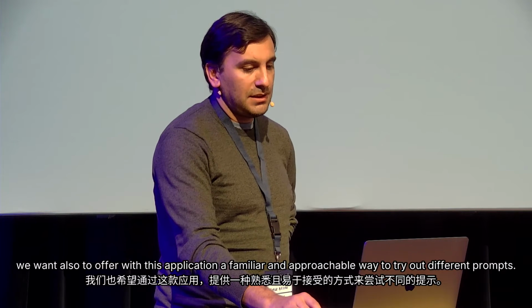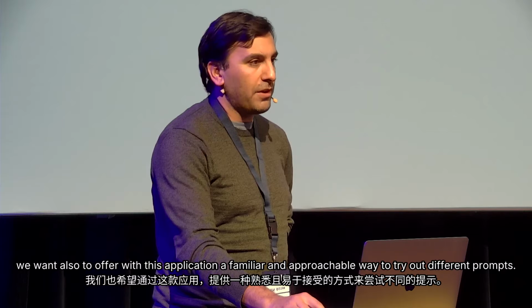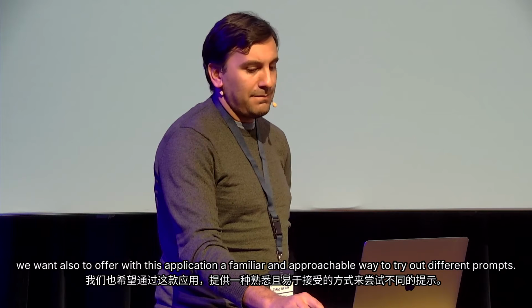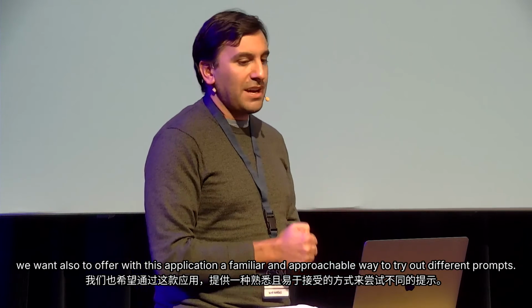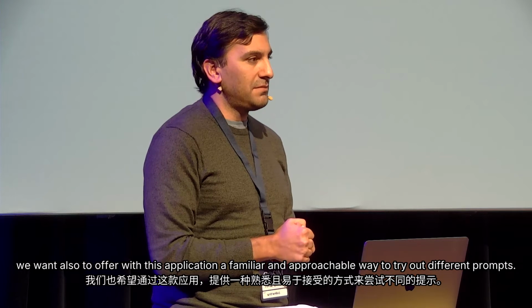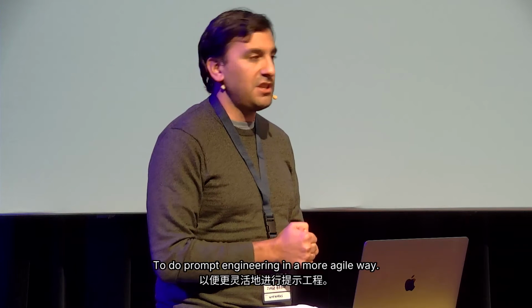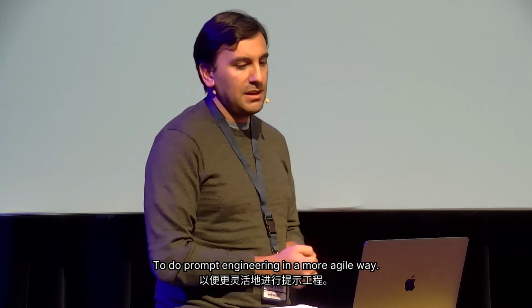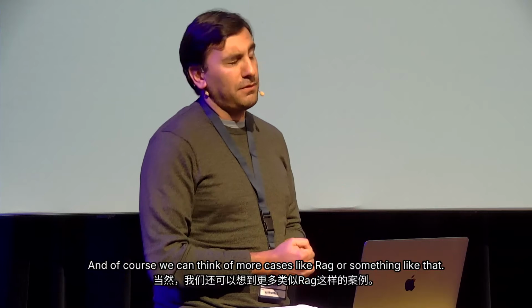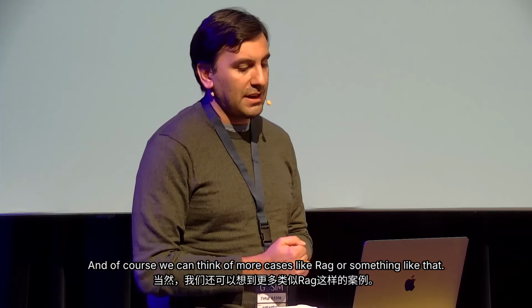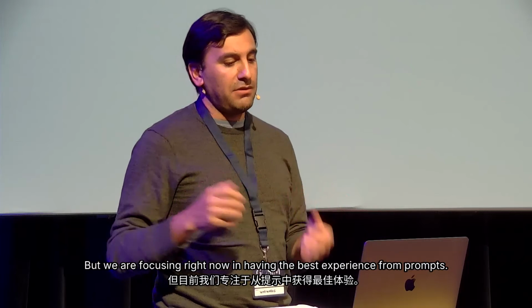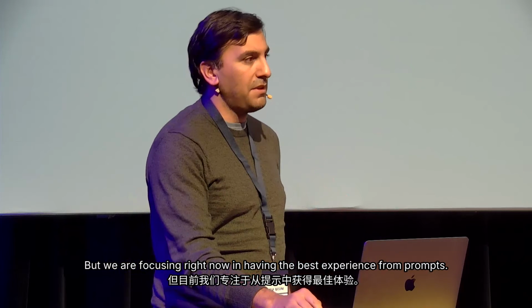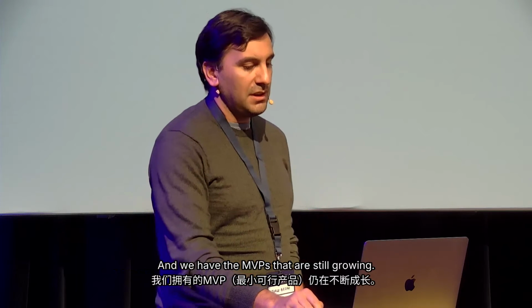We also want to offer with this application a familiar and approachable way to try out different prompts, to do prompt engineering in a more agile way. And of course, we can think of more cases like RAG or something like that, but we are focusing right now on having the best experience for prompts.